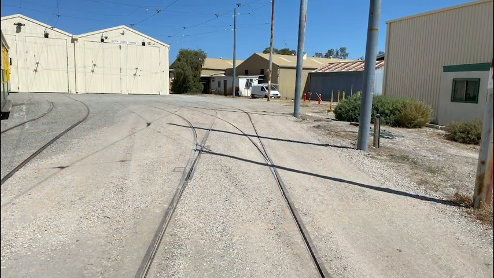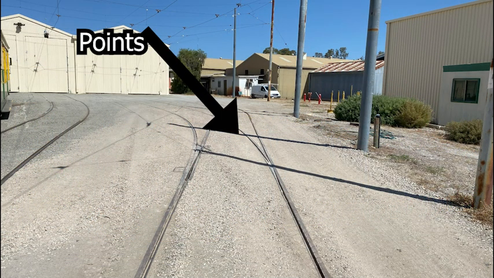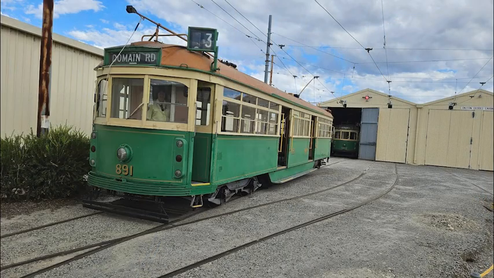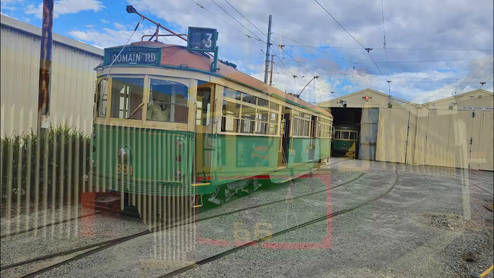Our second last tramway term for today is a point. A point is a tramway term which refers to a device that diverts a tram from one track to another.